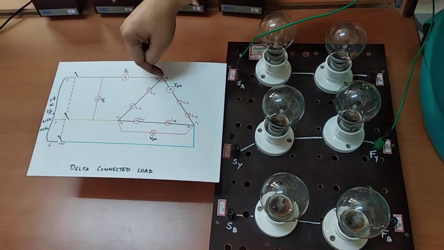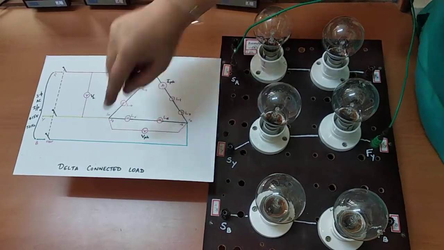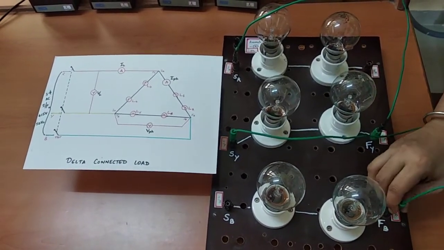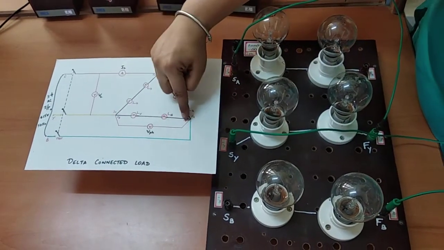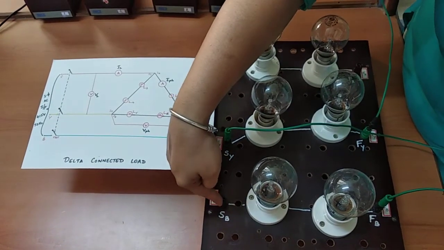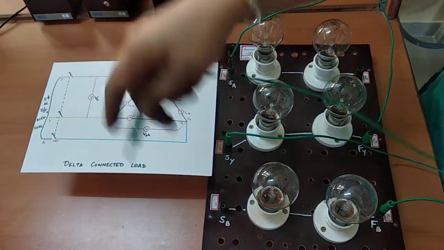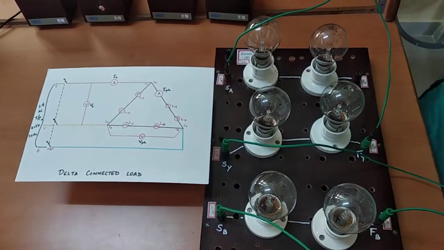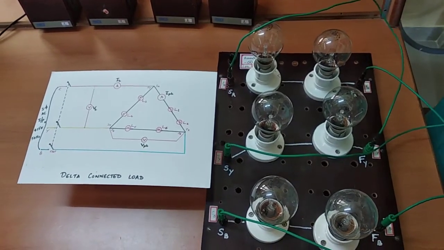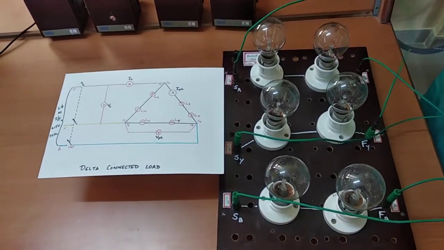Next, FY and SY are internally connected. From SY, it is connected to FB. Now, FB and SB are internally connected. That is what we can see here. Now from SB, we have a line that comes to FR. So SB to FR. So in a delta connection, always make note that dissimilar ends are meeting at a point.